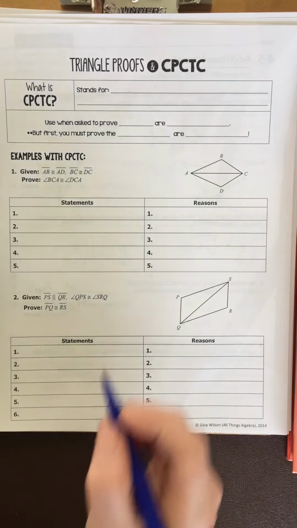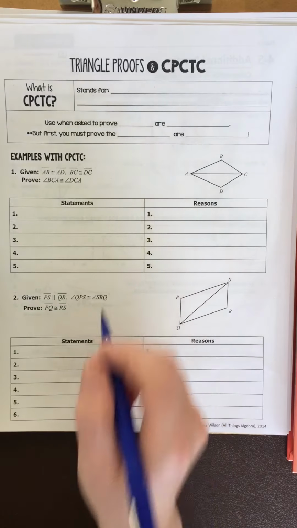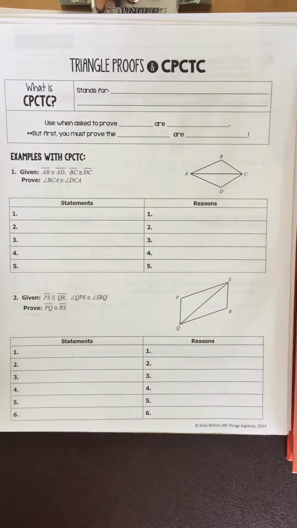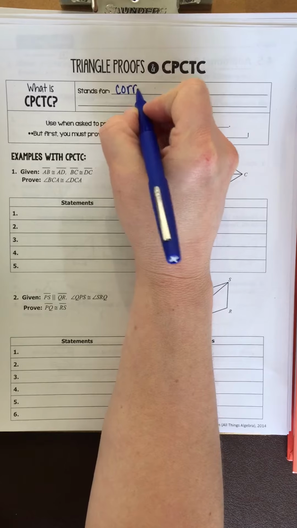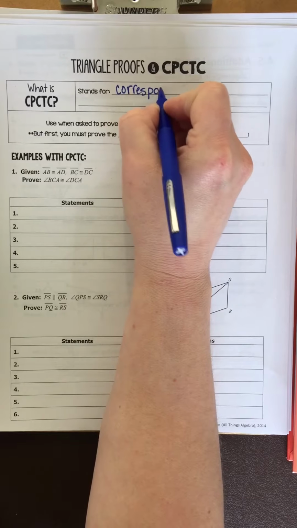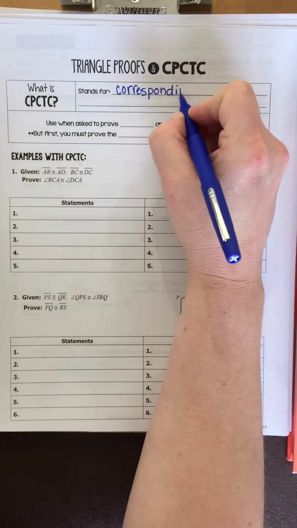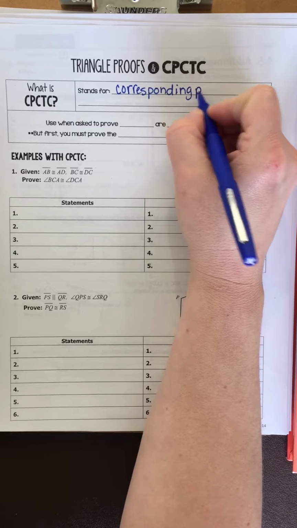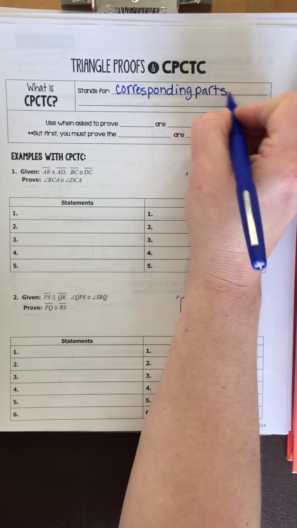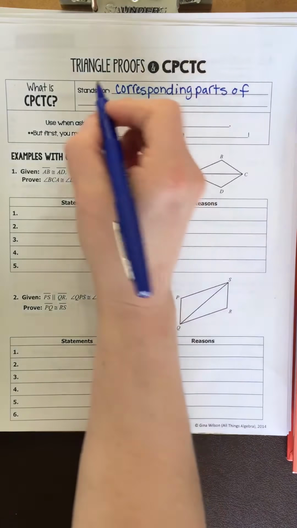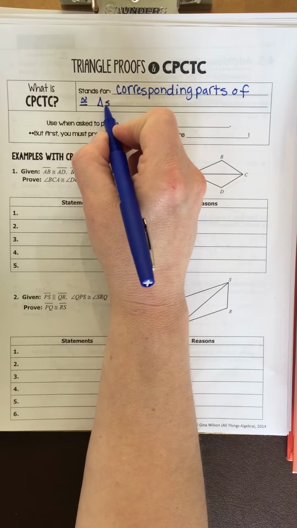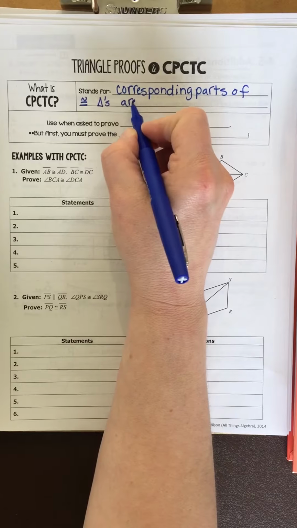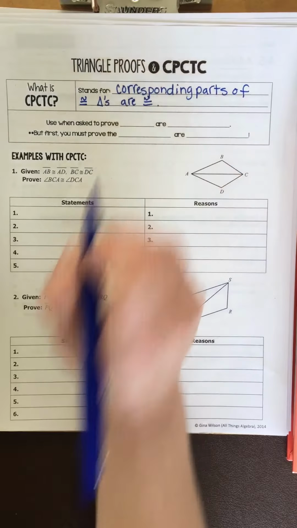Alright, it says, what is CPCTC? And what that stands for is corresponding parts of congruent triangles are congruent.